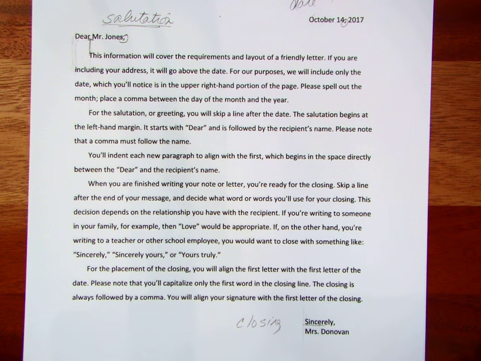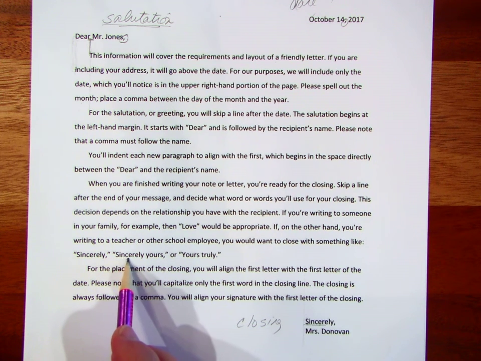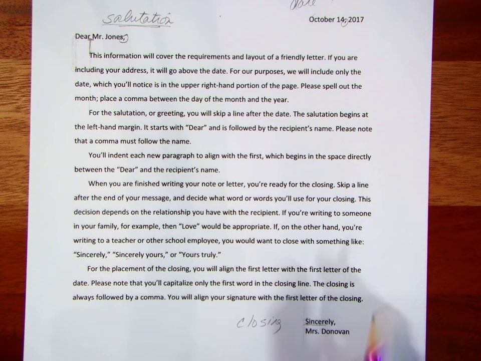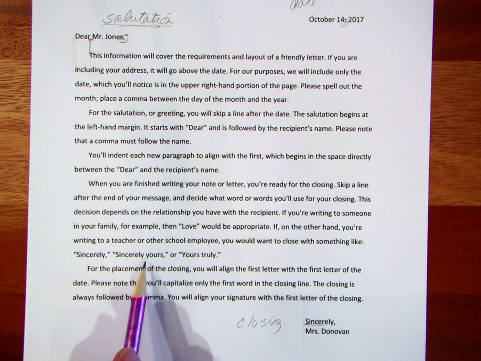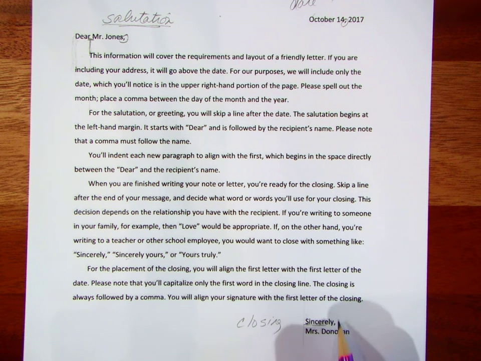The word you use to close with depends on your relationship with that person. If you're writing to a family member, you might use love. For a teacher, a staff member, we've got sincerely, sincerely yours, yours truly, something like that would be appropriate. What you should notice is that the first word of the closing is capitalized. If it goes to more than one word, those other words are lowercased. Always, the closing ends with a comma.